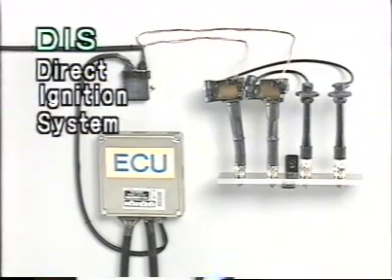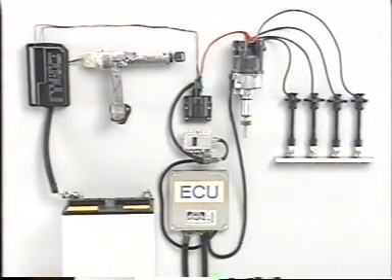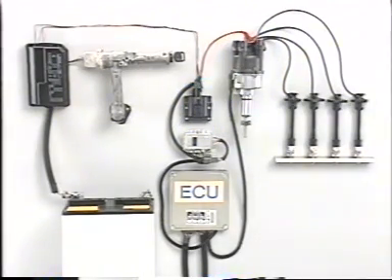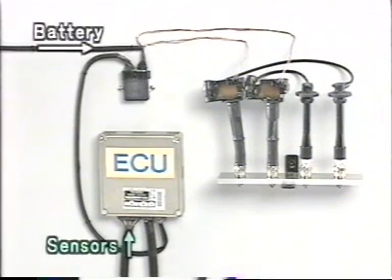Next, let's take a look at a direct ignition system, or DIS. Conventional ESA generated a high voltage with one ignition coil and sent the voltage to each spark plug with the distributor. But a DIS transmits ignition signals to multiple ignition coils and distributes the power from the ignition coil directly to the spark plugs.